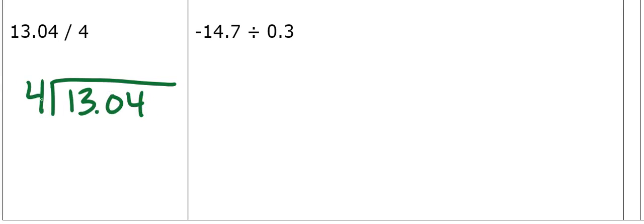And the only time you wouldn't line up the decimal is on multiplying. So here I'm just going to go ahead and line up my decimal before I start. And just go ahead and start dividing through until you have no remainder. 4 goes into 1 0 times, goes into 13 3 times. 3 times 4 is 12, and I get a remainder of 1.